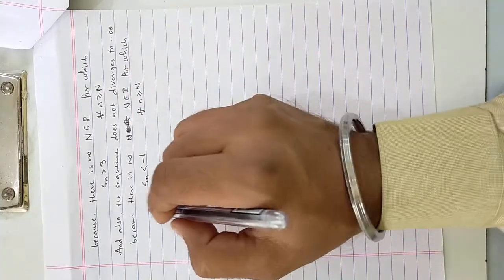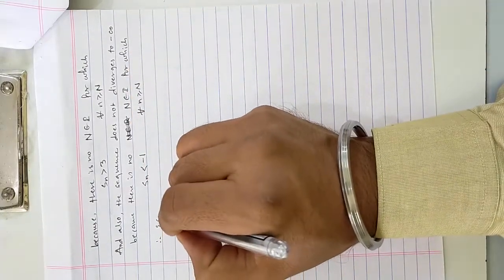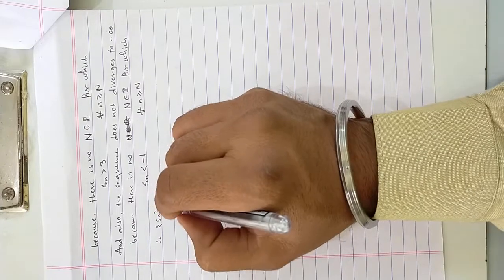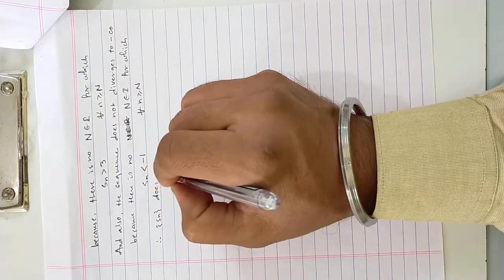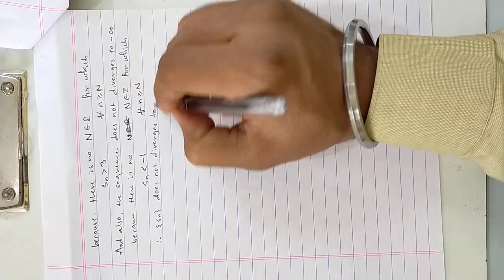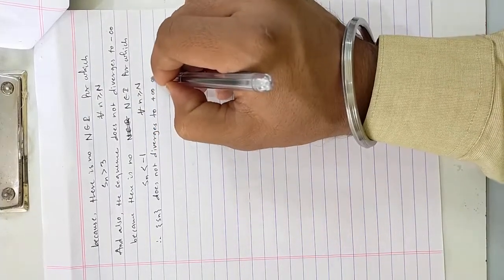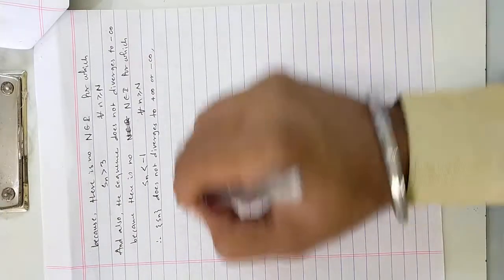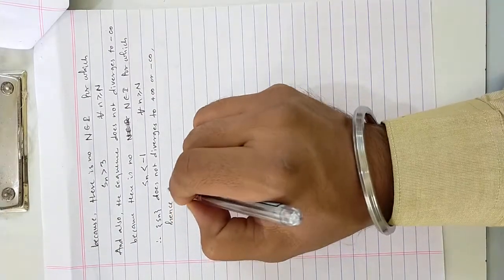So therefore Sn does not diverge to plus infinity or minus infinity, hence it oscillates.